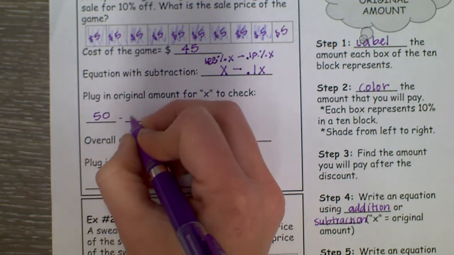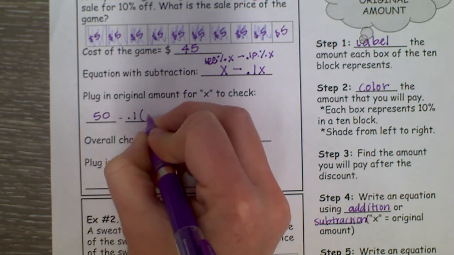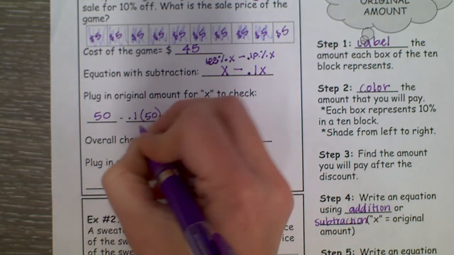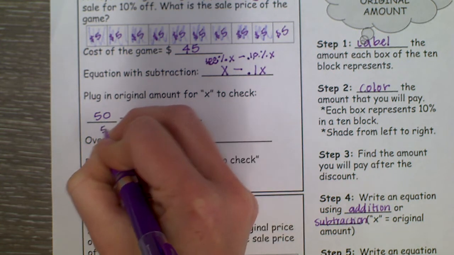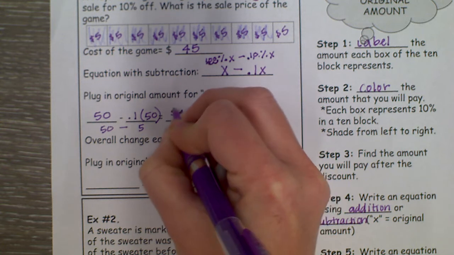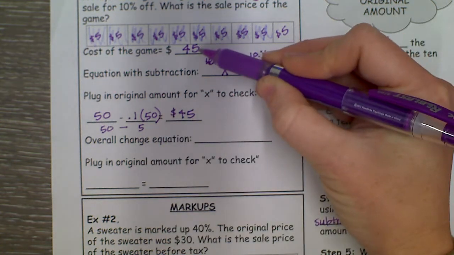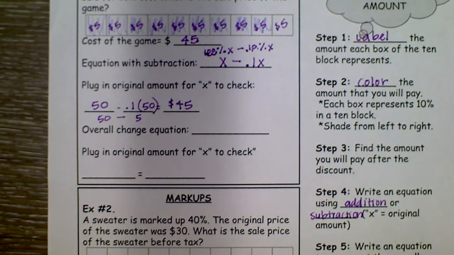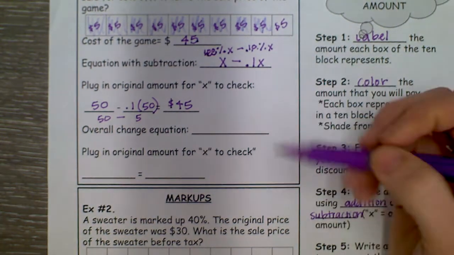So I have $50 minus 0.1 times 50. 0.1 times 50 is 5. So 50 minus 5 is $45, which matched my answer up top. My first equation checks out. It's correct. I have another one that I have to write though.